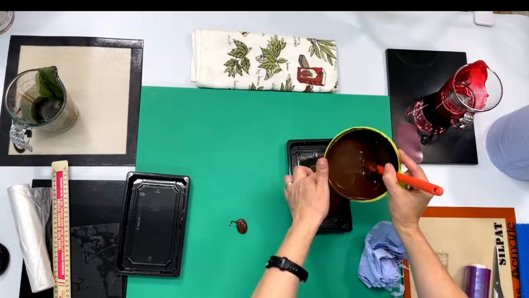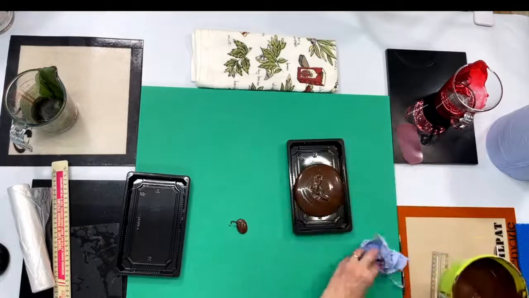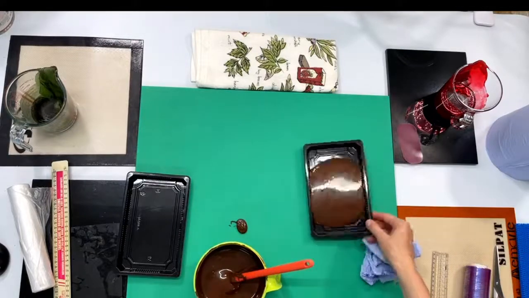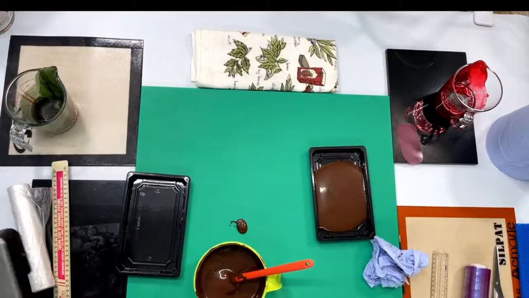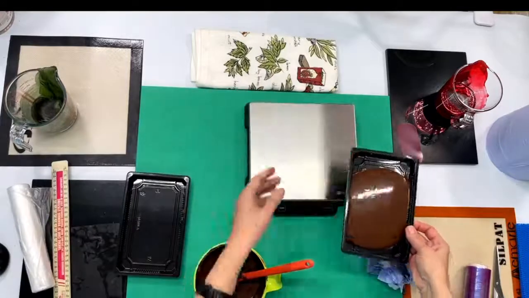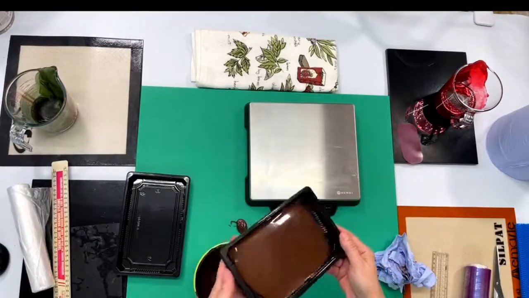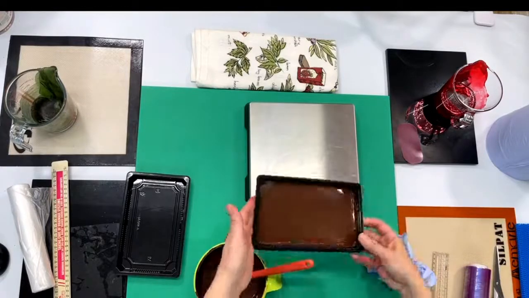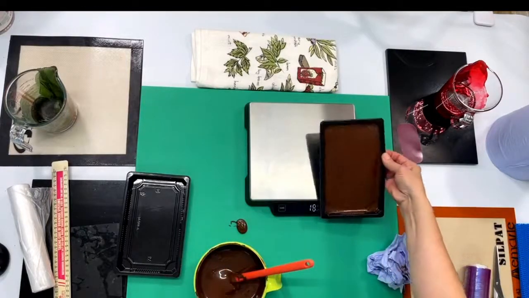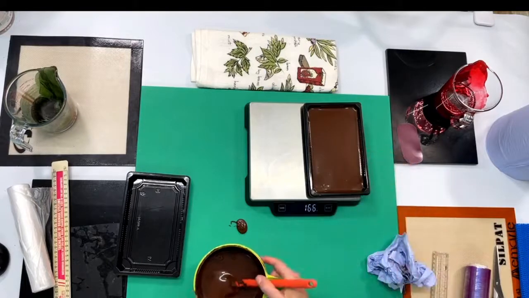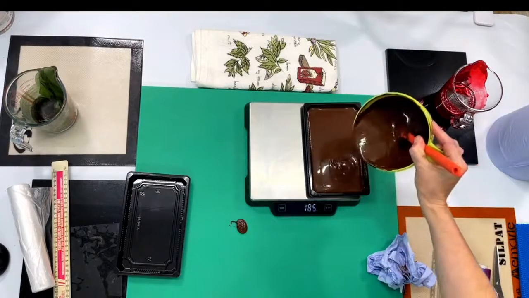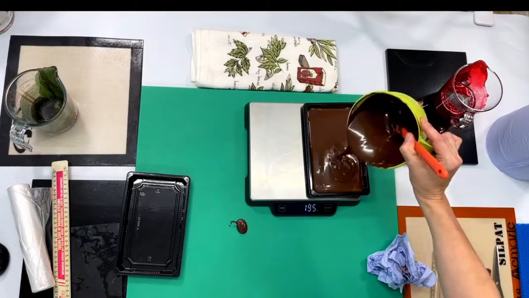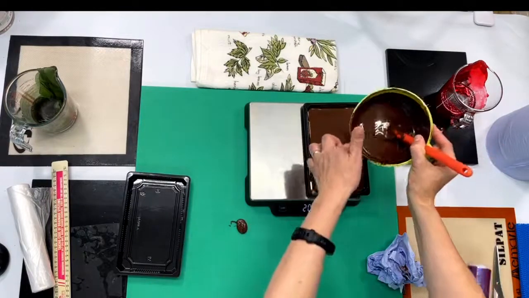Now, if you want to make them identical in size, you can put that on a scale. And that's also going to give you an idea about how much chocolate you've used, and start jiggling. Okay. So for 166, we'll just go for 200 grams, as I do have the weight of a little bit more than 200.